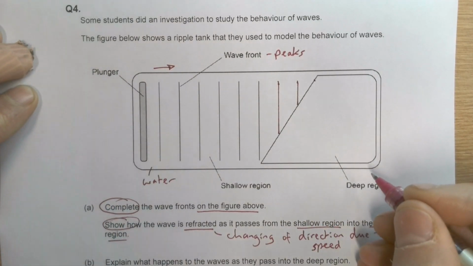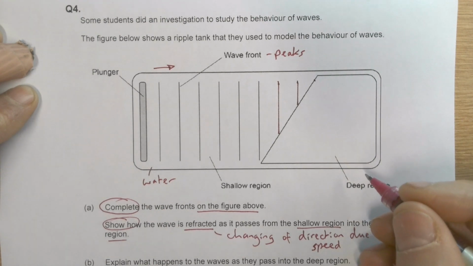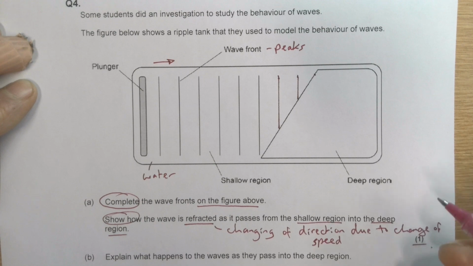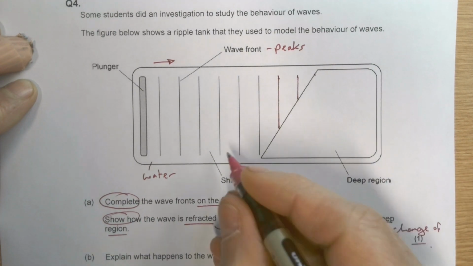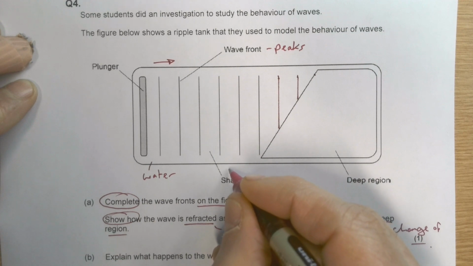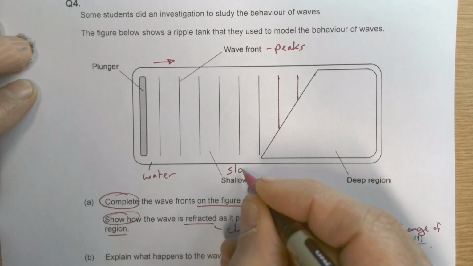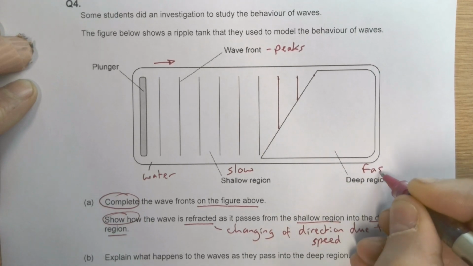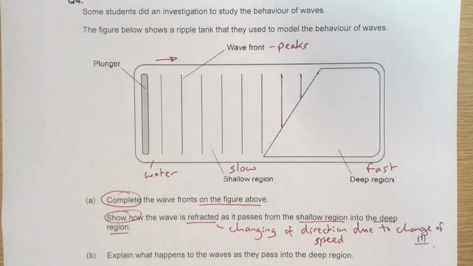Now the bit you need to know here is where does it speed up, where does it slow down? What we identify is that in the shallow region, there's more friction. So here, the wave is travelling slow. In the deep region, it speeds up. Less friction, it speeds up.